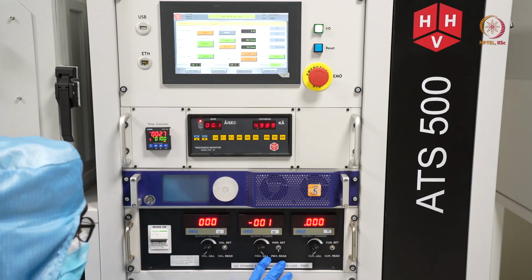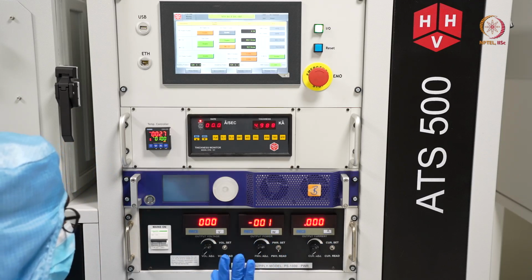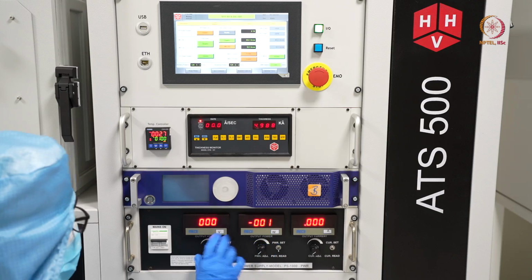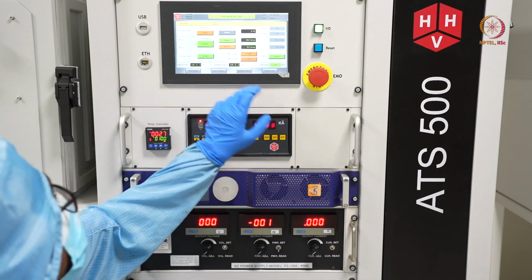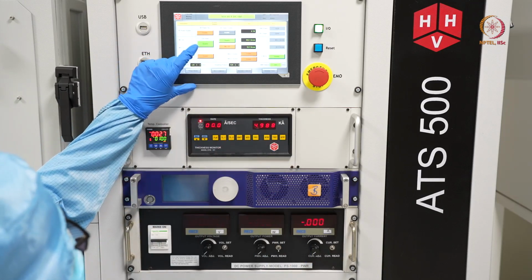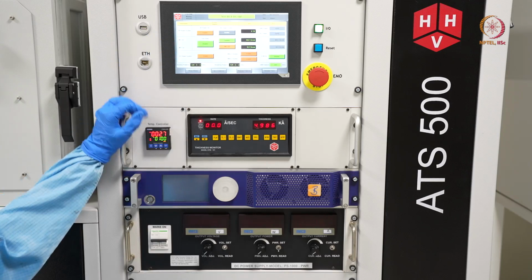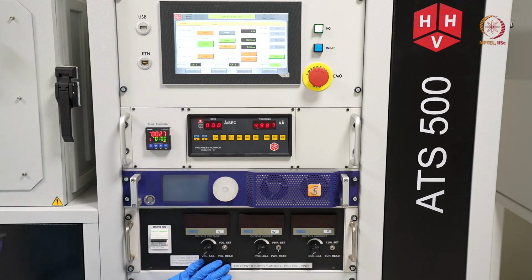Here you can keep this set, or it is recommended to minimize the power and set it every time. After all this, you can switch off this DC power. It was enabled, so I just disabled it. So done, this part is off.